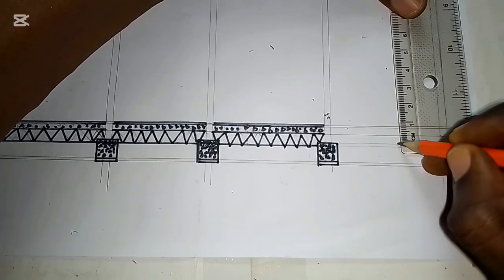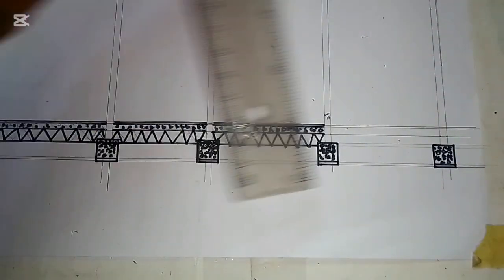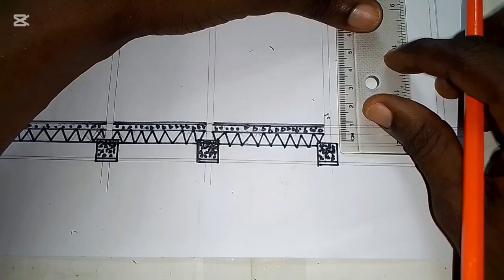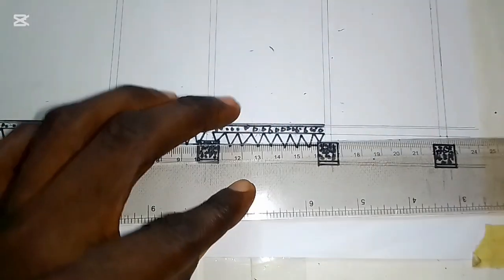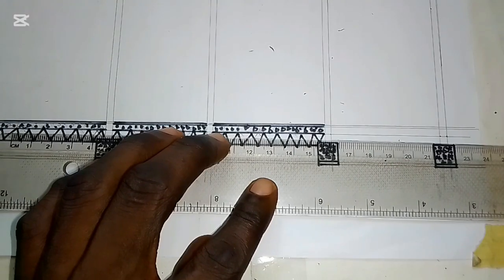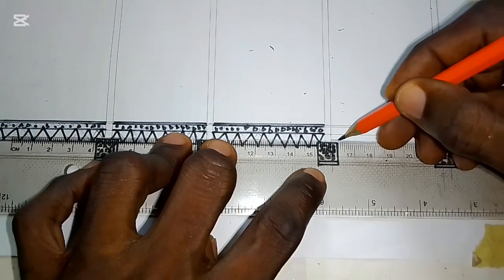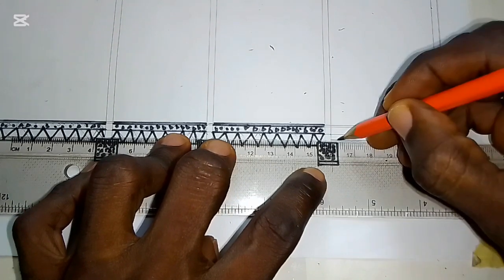So if this is my 0.3 at this part here, okay, let me take another one, 0.3, 2, 3. Just connect the dot this way. So we just step it down like this.